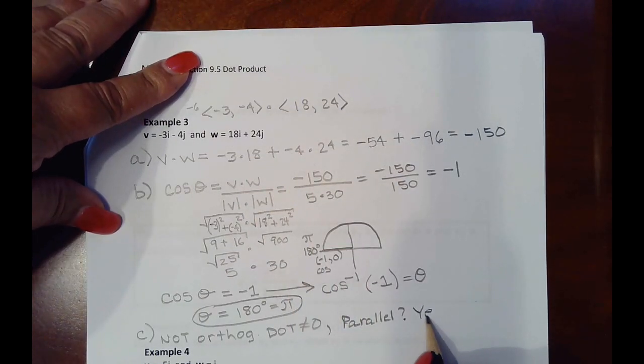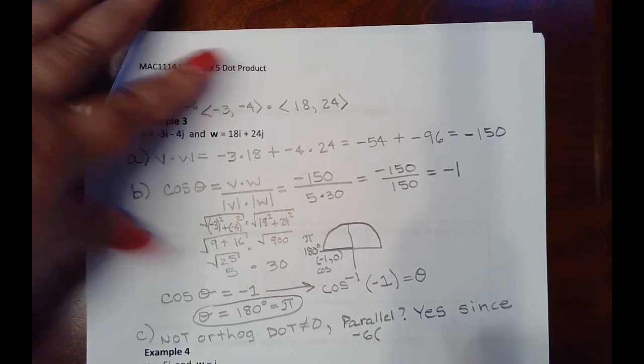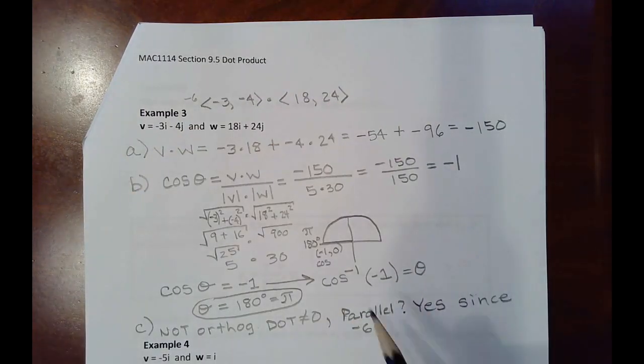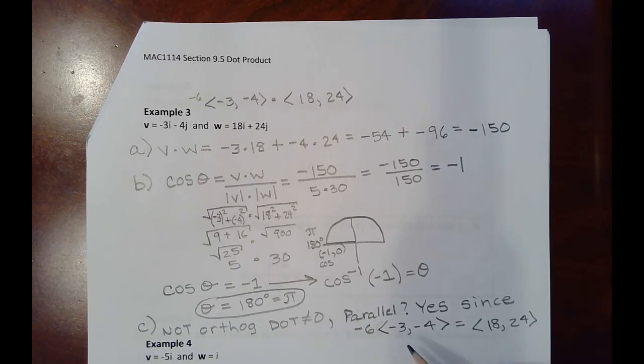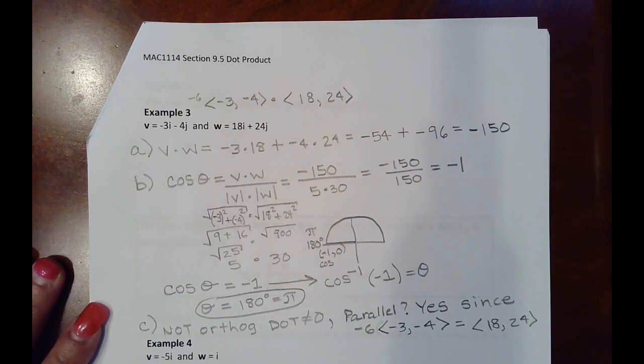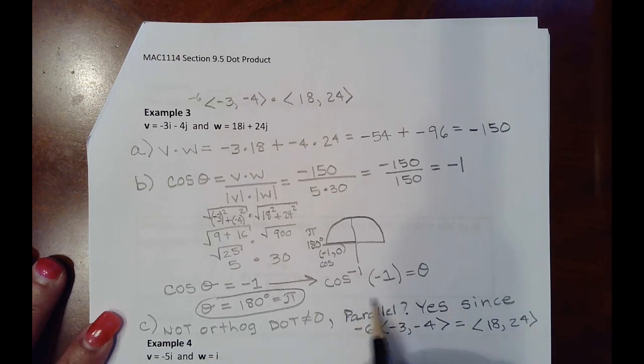So we're going to say, yes, these are parallel since, and this is the reason, since negative 6 times one of the vectors is equal to the other vector, the two components of the other vector. Therefore, this is said to be a multiple of the vector V. So yes, they are parallel.